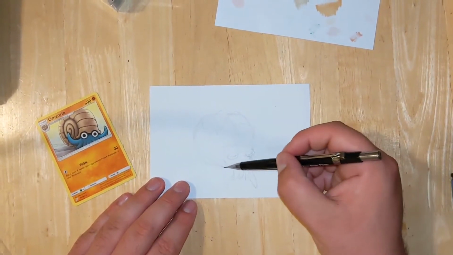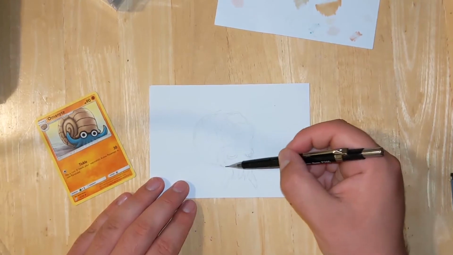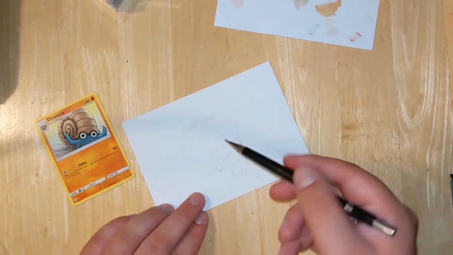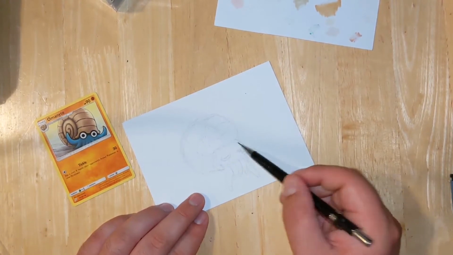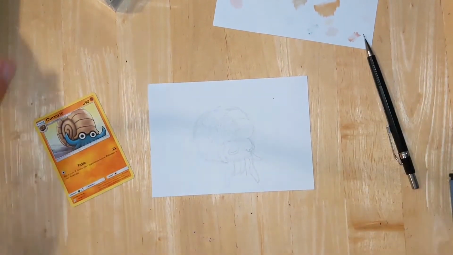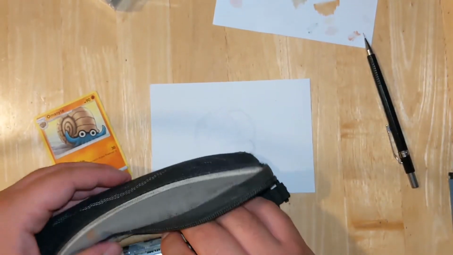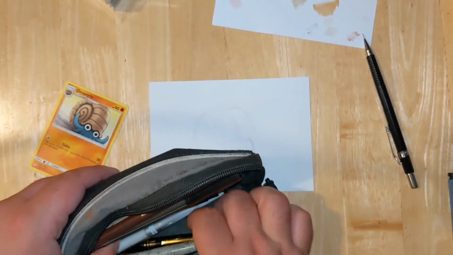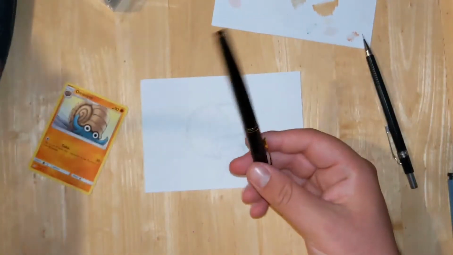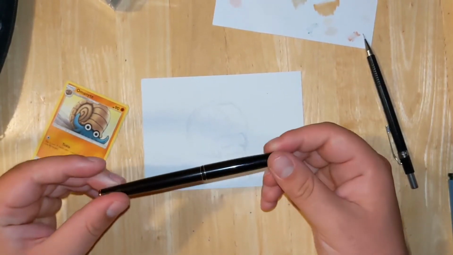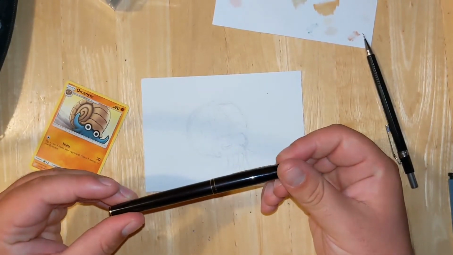Let's open up the shell a bit more to make it look more 3D. Okay, now that's it for the basic pencils. Now this process doesn't take very long at all. I am next going to use, where's my beautiful brush pen? Can't remember off the top of my head what brand this is, but I can find out if anybody's interested.